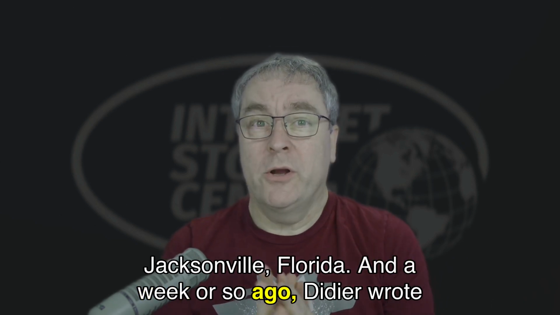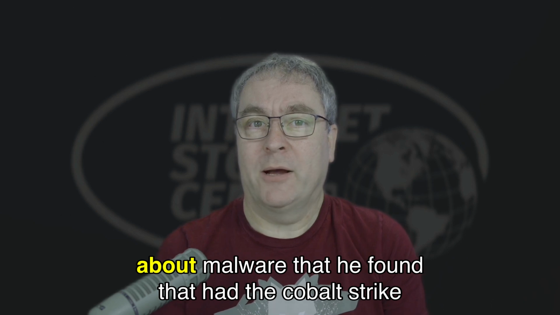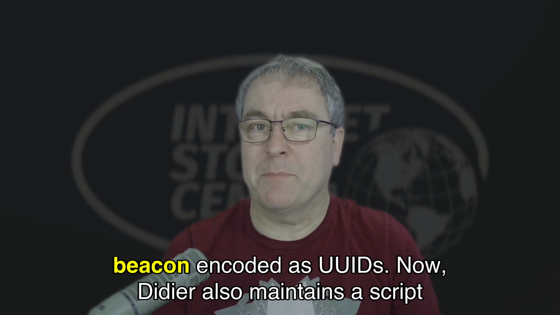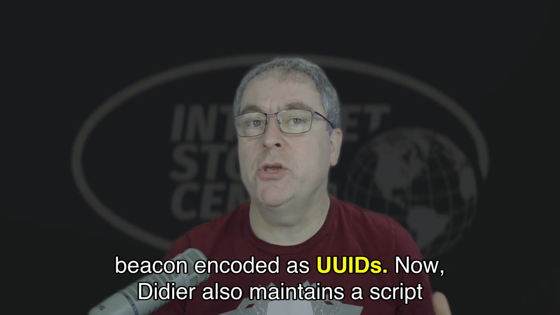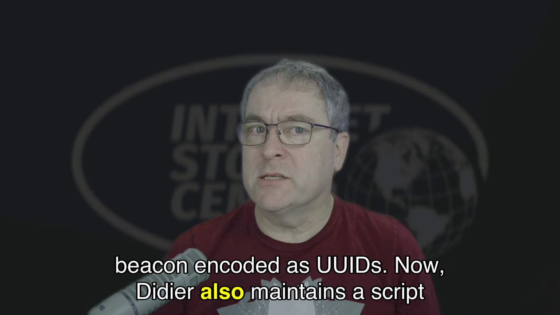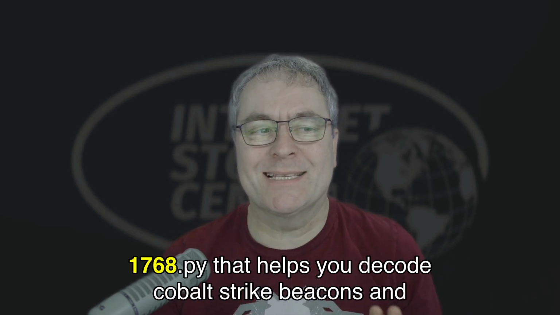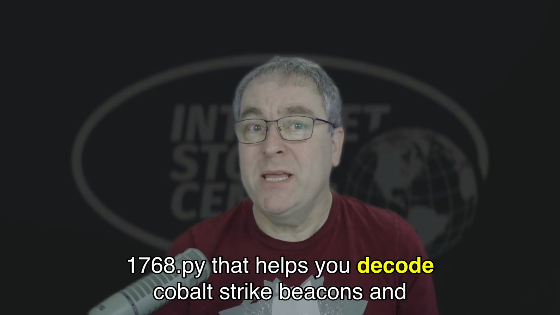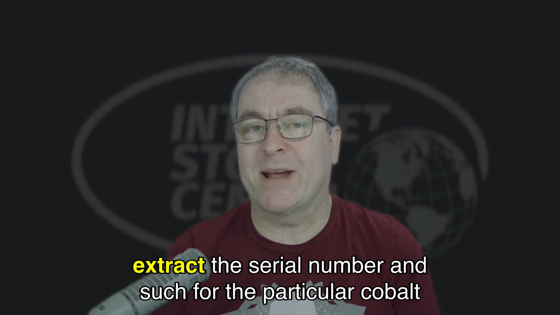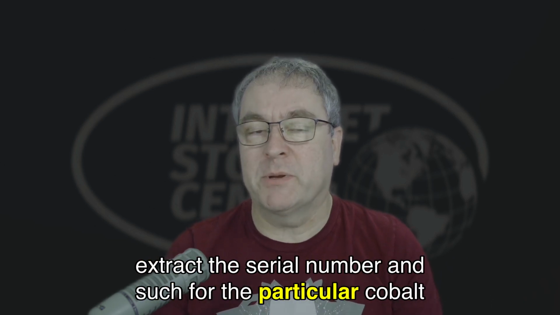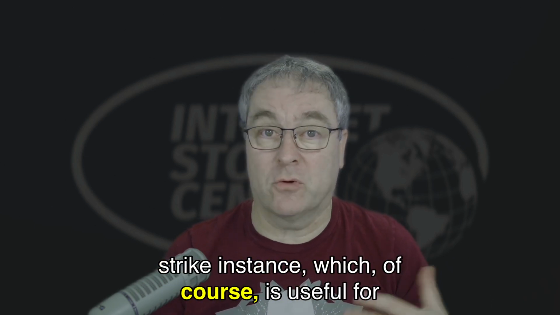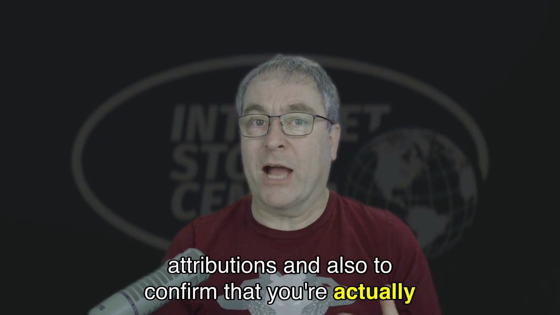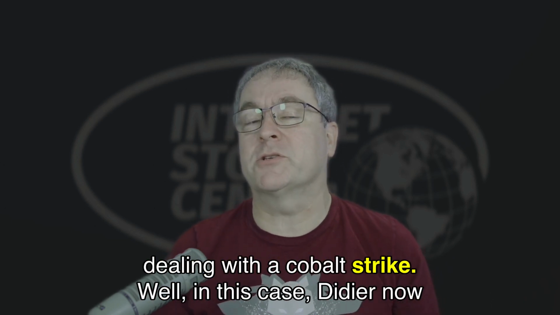A week or so ago, Didier wrote about malware that he found that had the Cobalt Strike beacon encoded as UUIDs. Didier also maintains a script, 1768.py, that helps you decode Cobalt Strike beacons and extract the serial number and such for the particular Cobalt Strike instance, which of course is useful for attributions and also to confirm that you're actually dealing with a Cobalt Strike.